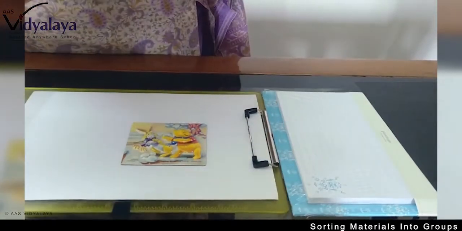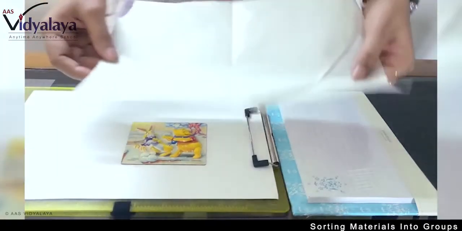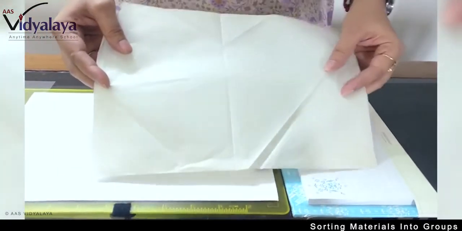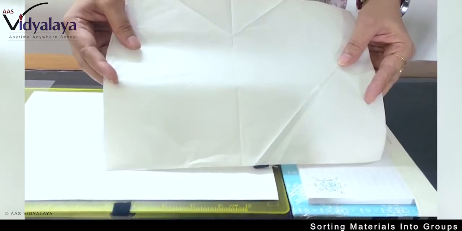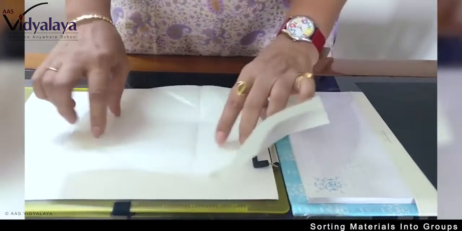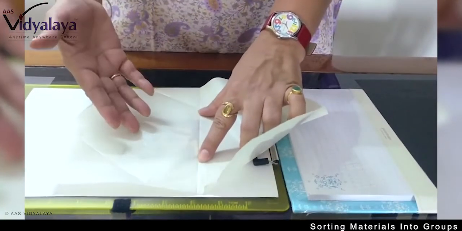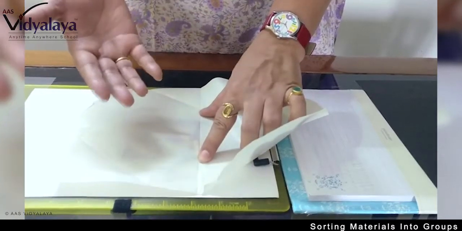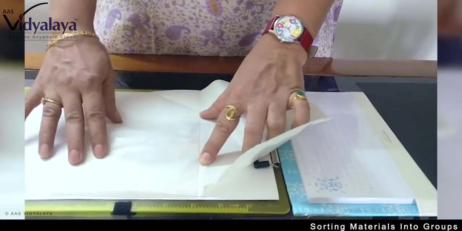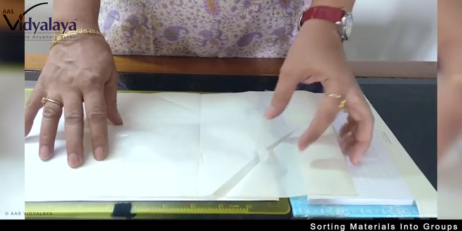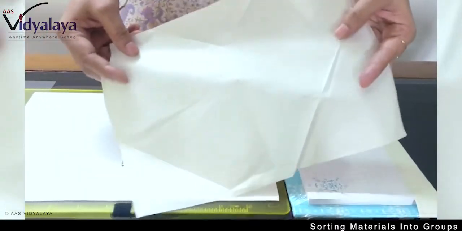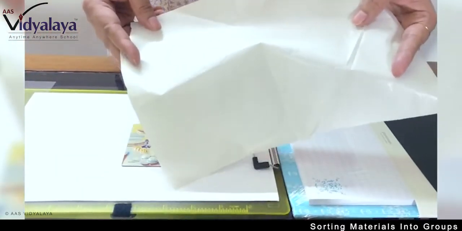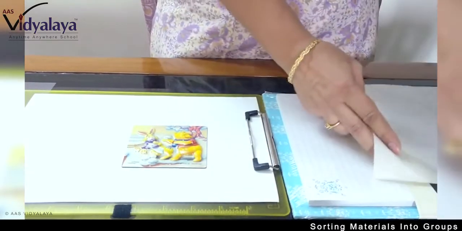The second type of material is this translucent material which allows light to pass through only partly. So that is why you just get an impression of what is there under them, what is there behind them, but you cannot see clearly. Just like this butter paper, tracing paper and ground glass are all examples of translucent materials.